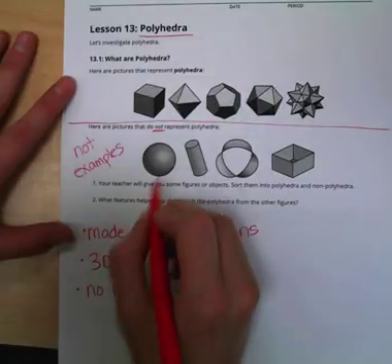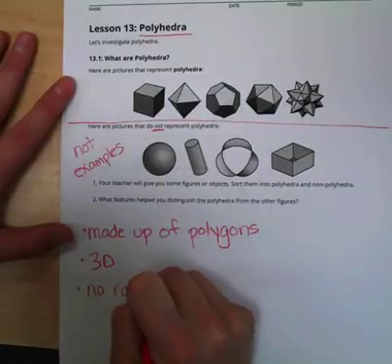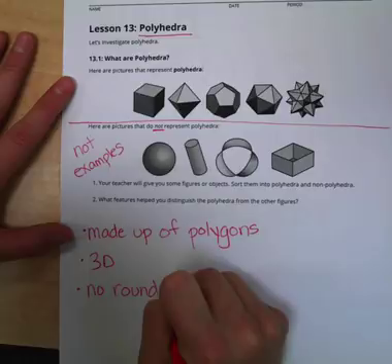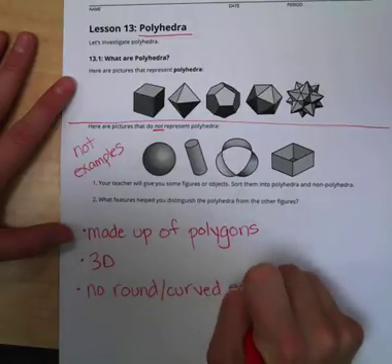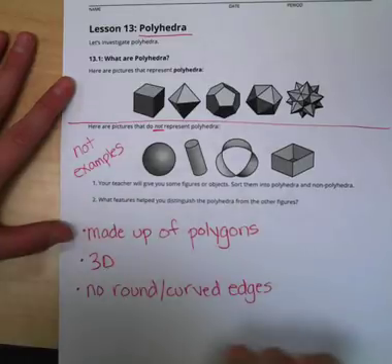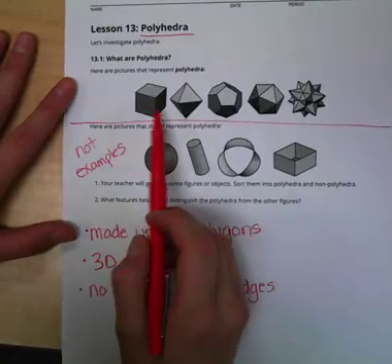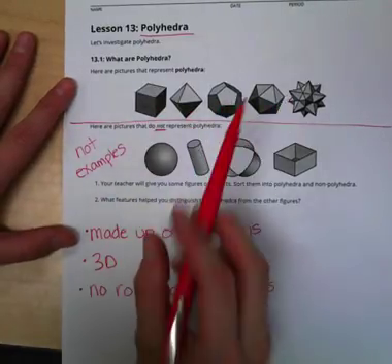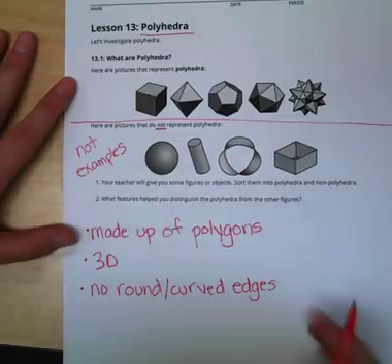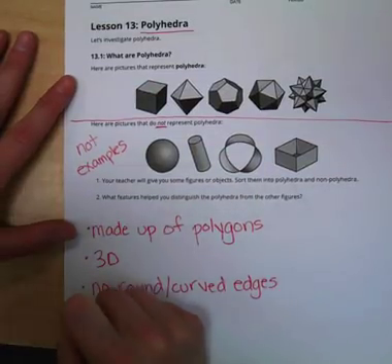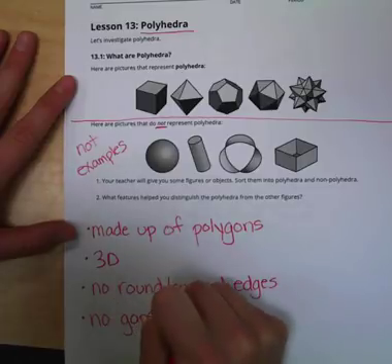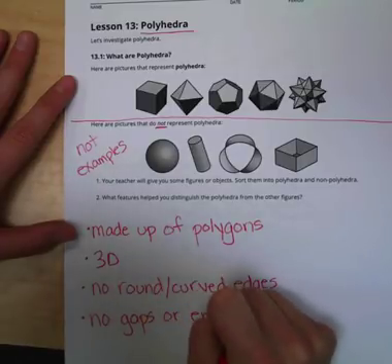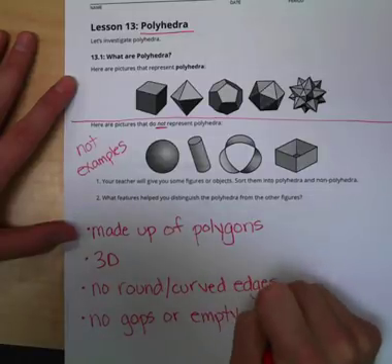Where down here they do, so it's important that we do not have round or curved edges. If we do, that would not be an example. And notice up here we don't have any empty spaces or gaps. Where down there in the bad examples, they have a gap, so no gaps or empty spaces, however you want to think about it.